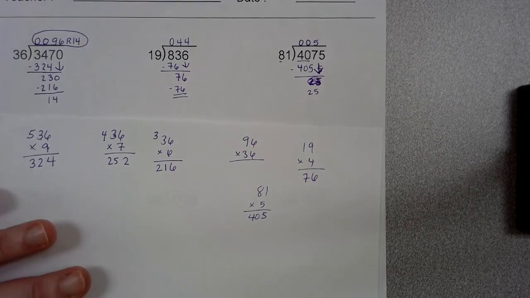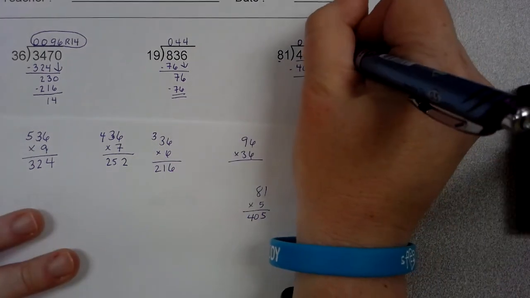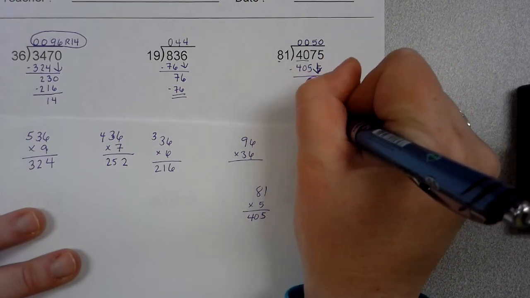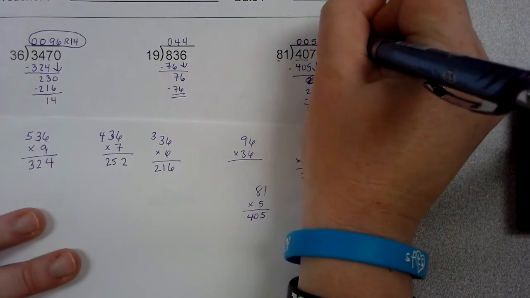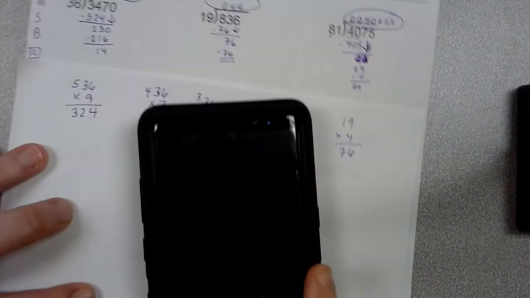So all you have to do: will 81 go into 25? No, it will not. I don't have any other numbers to bring down, and we're not into decimals yet. So what you do is you put a 0 here, and you have a remainder of 25, because there's nothing else you could do.